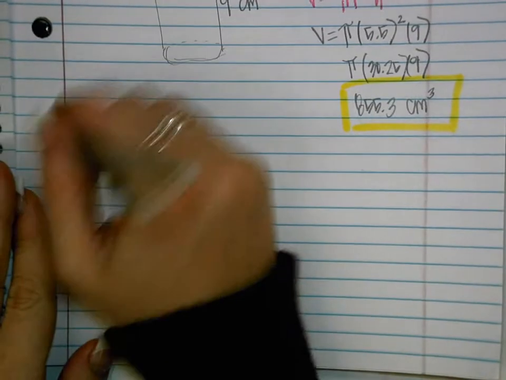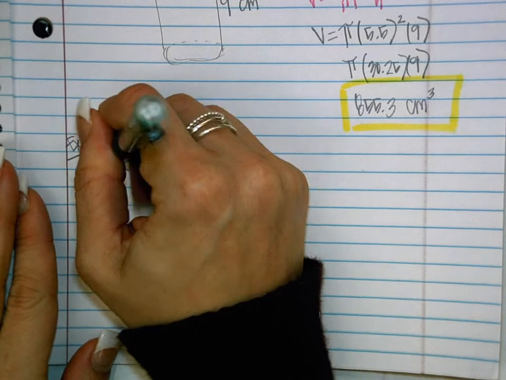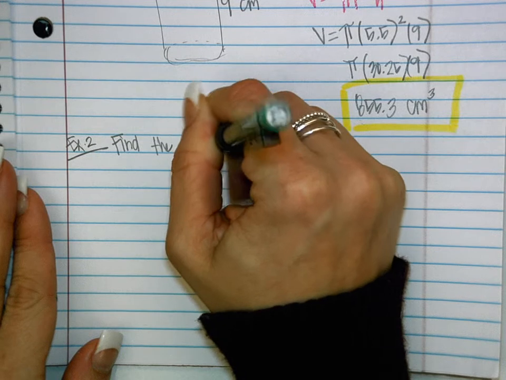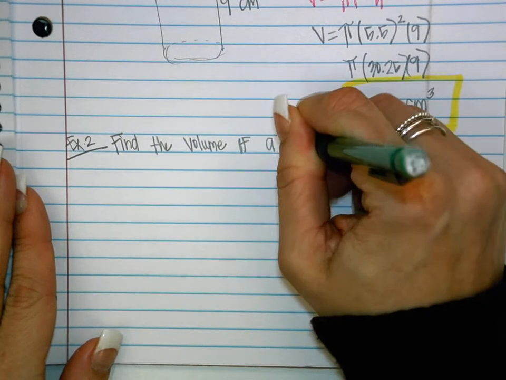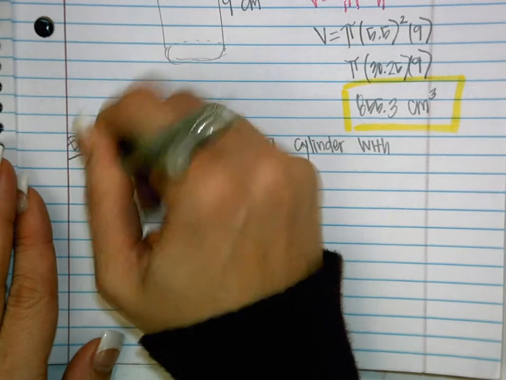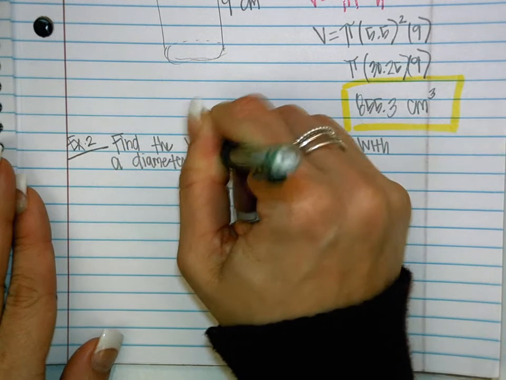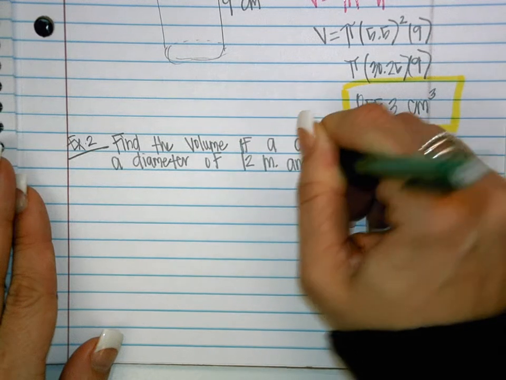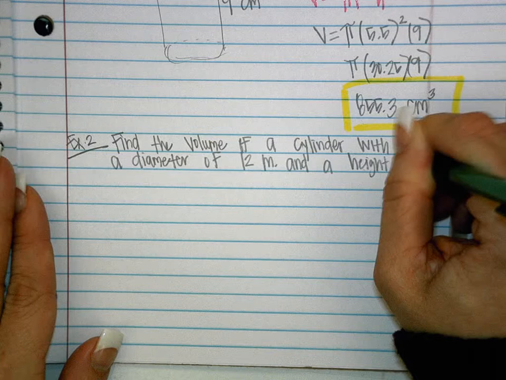Okay, let's try another one, number 2. Again, I would like you to find the volume. Pretty much everything is going to be asking you to find the volume. Find the volume of a cylinder with a diameter of 12 meters and a height of 4 meters.